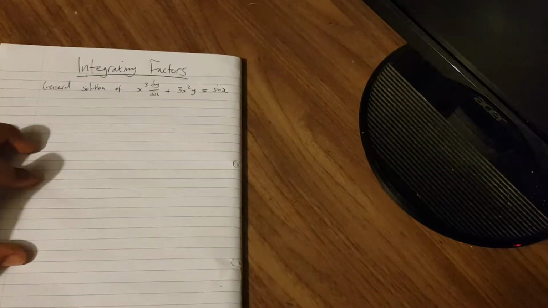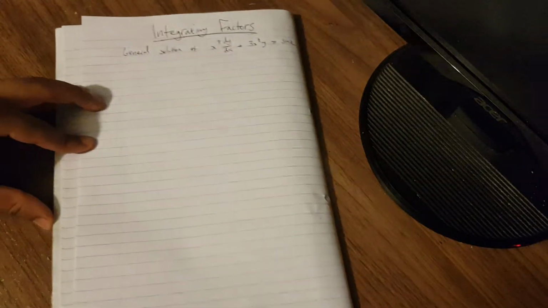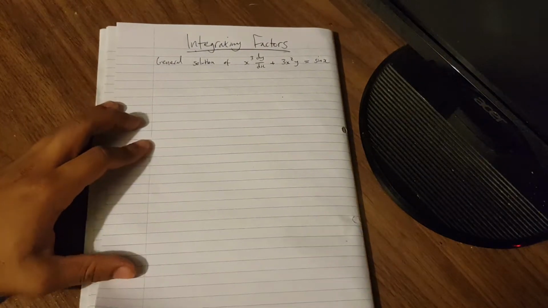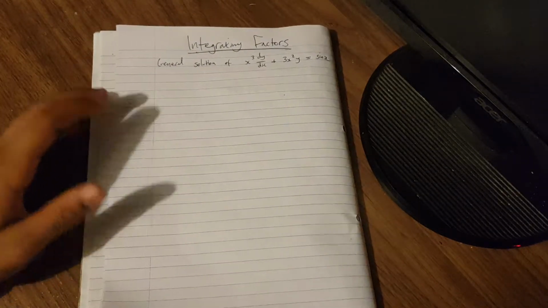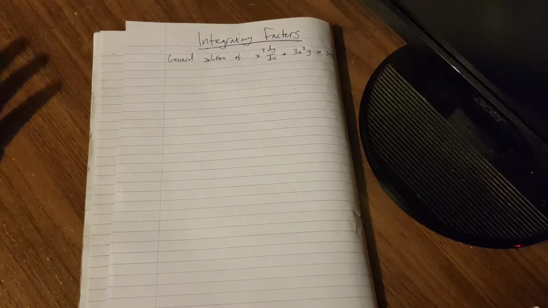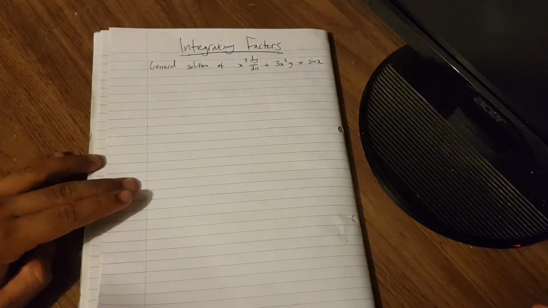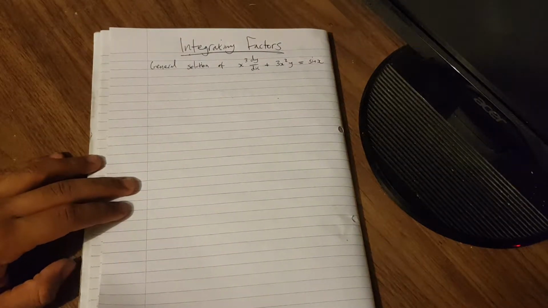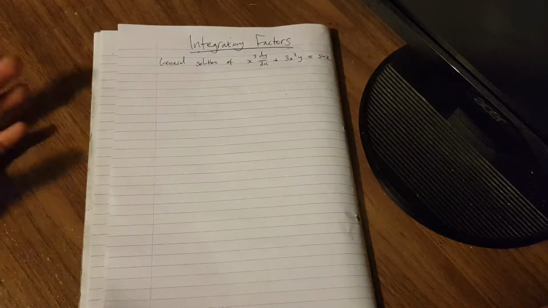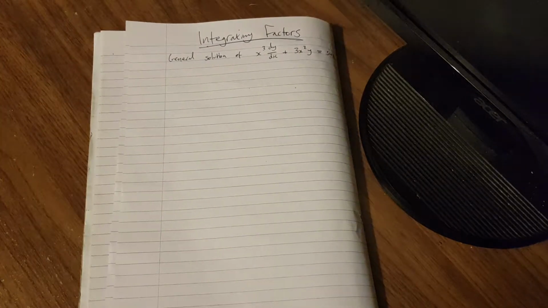You're probably thinking, what the heck? How are you going to do this? There's no way that you can use separating the variables. That's what integrating factors are for.